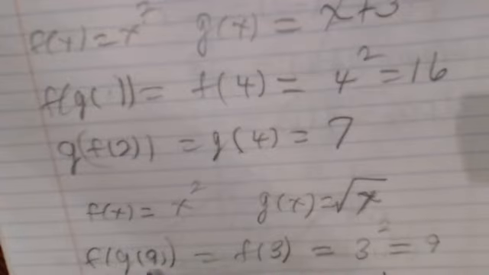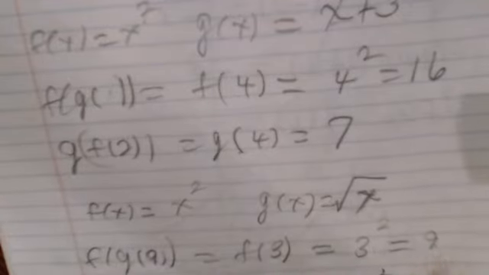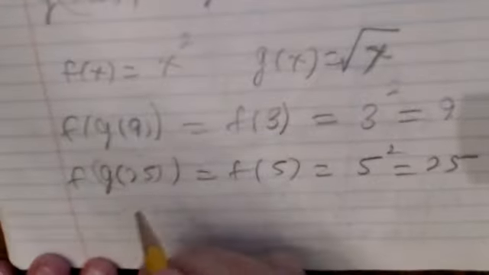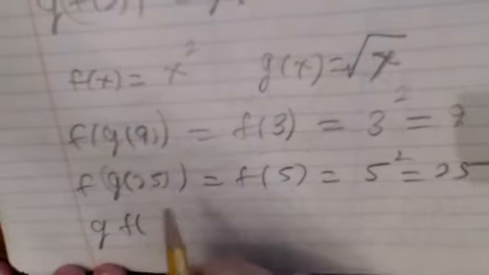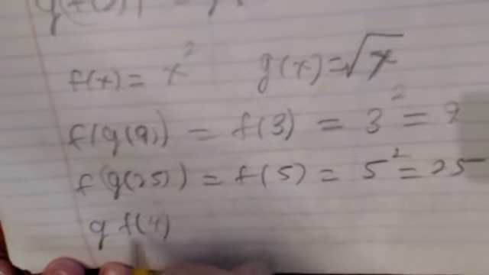So look what's happening. When we put in 9, we get out 9. When we put in 25, we get out 25. And as I said, that's going to come up a little bit later. Let's do it the other way. Let's do g of f of, well, let's say 4. All right.